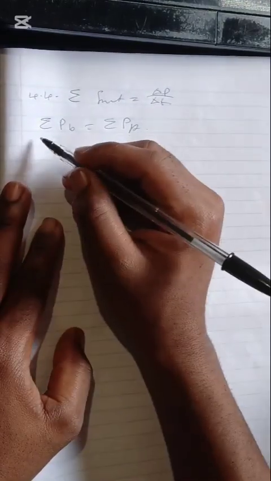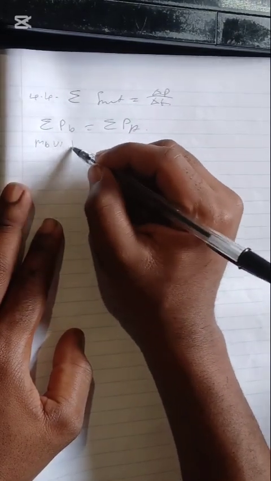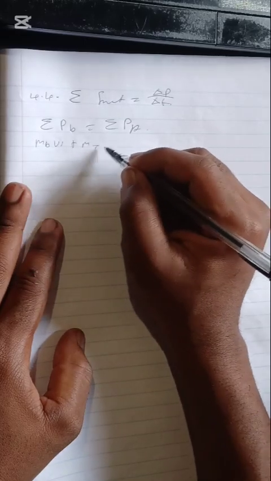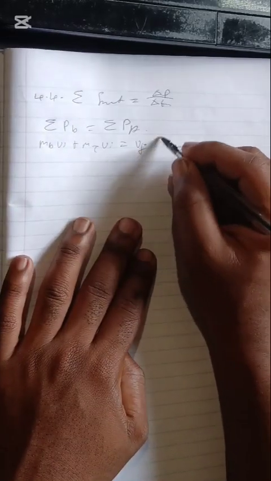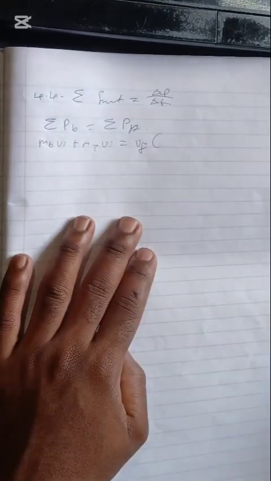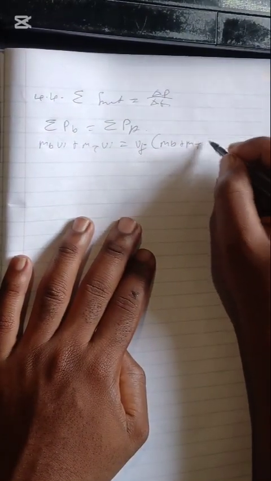So it's going to be M of a bullet Vi plus M of a trolley Vi, which is equal to the Vf, that's what we are looking for, and then M of a bullet plus M of a trolley.